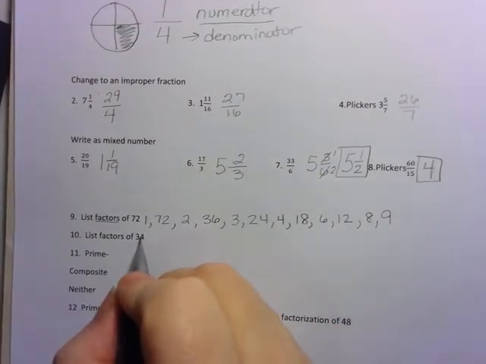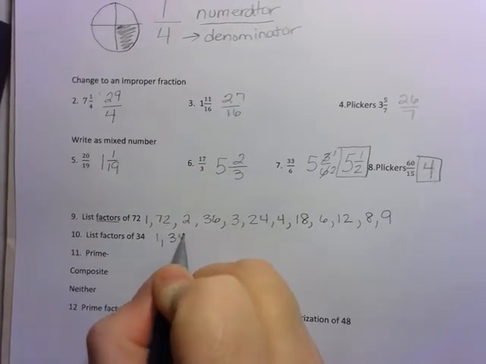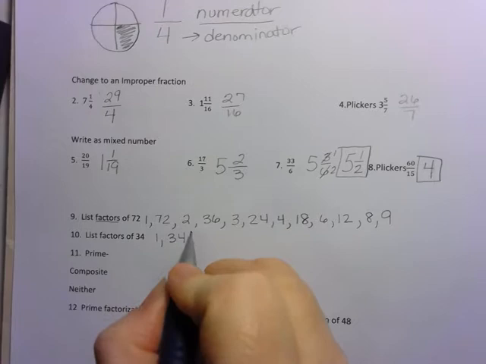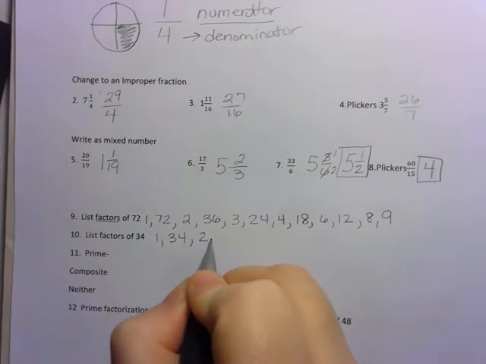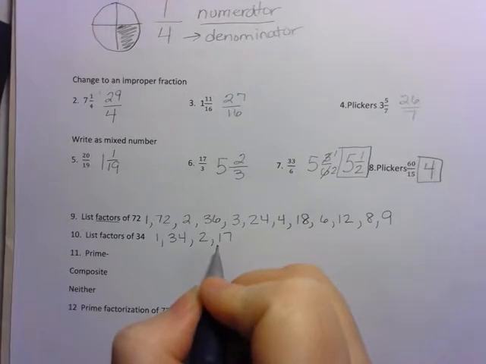The factors of 34, I'm going to start with my 1 and 34. 2 goes into 34. So 2 and 17 are also factors.